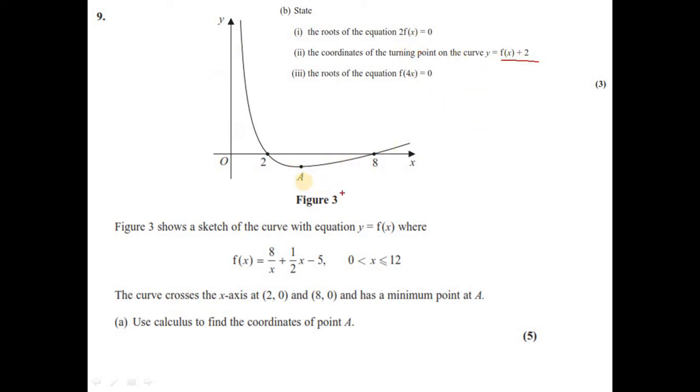So remember the coordinate of A we have found as (4, minus 1). And you need to figure out the coordinate of that turning point of f of x plus 2. F of x plus 2 means the curve is going to shift vertically 2 units up. That means if you take the whole curve in the upward direction, the point A goes up 1 unit and another unit.